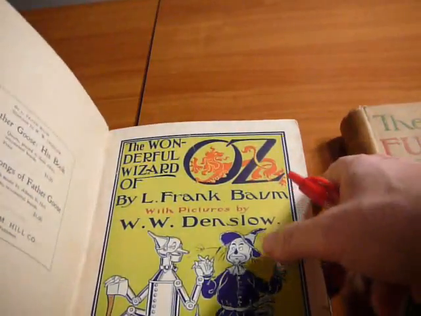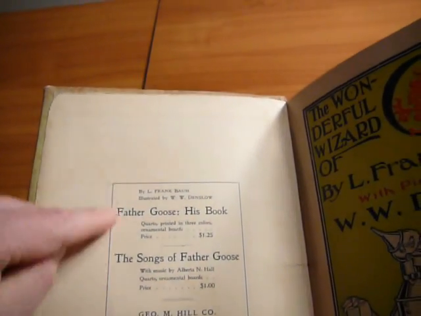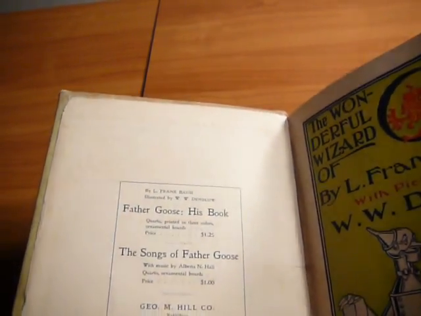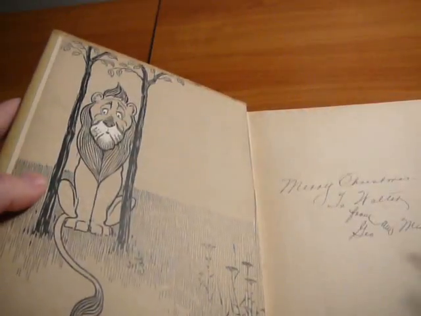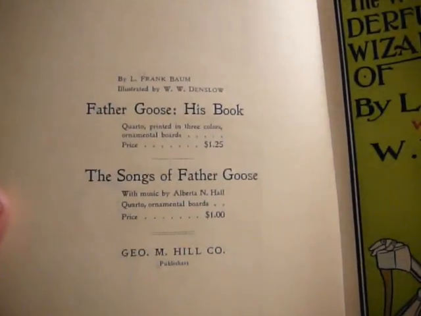On the first state copy, the advertisement that you can see right here is in a box. That's the first point. In the second state copy, the same advertisements should be without the boxes, as you can see in an example here.